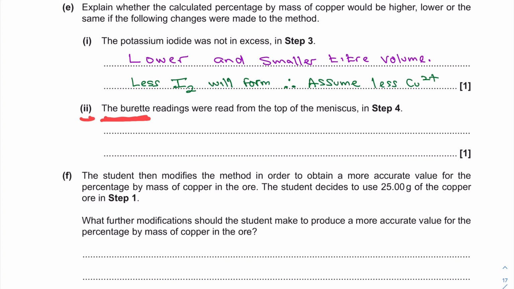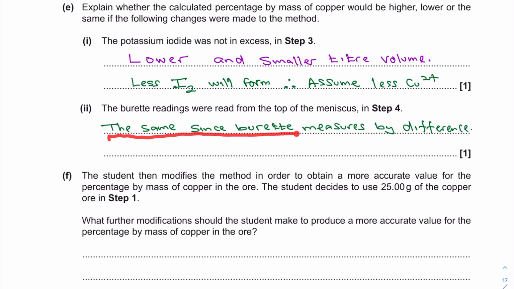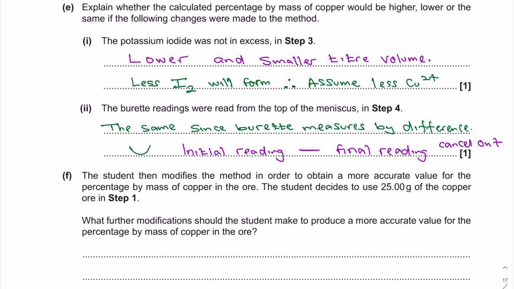Part 2. The burette readings were read from the top of the meniscus in step 4. Well, it would be the same, since the burette measures by difference, and therefore the initial reading minus the final reading will cancel out. So if you measure from the top in the beginning and you measure from the top at the end, that difference will cancel out.